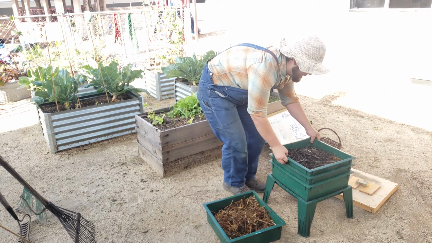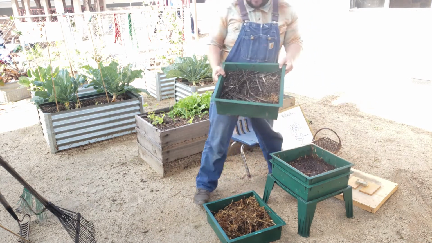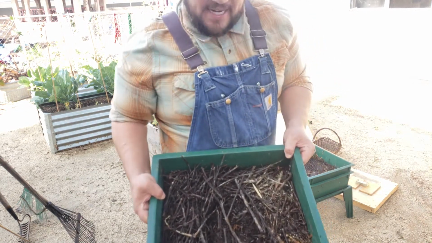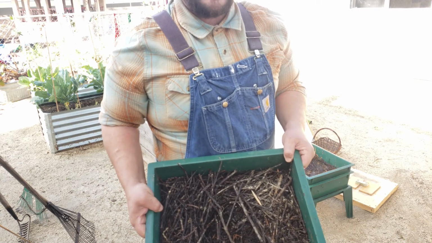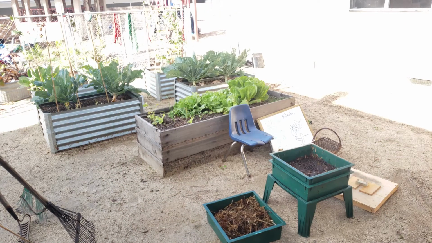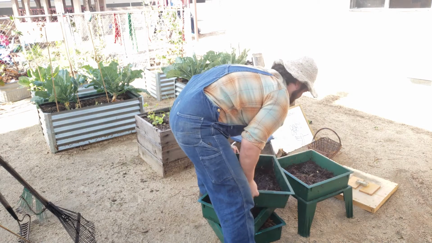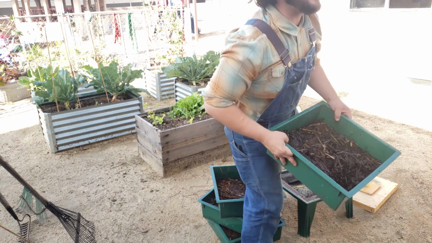Let's look in the second layer, boys and girls. Okay. You see how things are getting darker and starting to look more like soil? See, look at how we're starting to make some soil. Wormies! Do you see how the material is looking darker? It's not as smelly because it's more broken down, and we're starting to see some soil deeper in the bottom tray, the last tray.